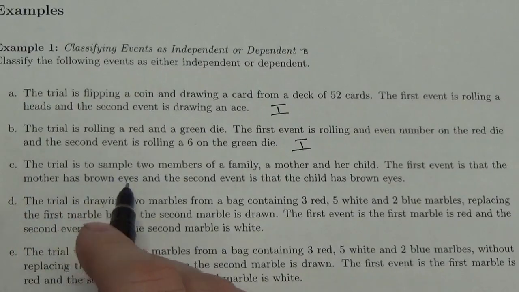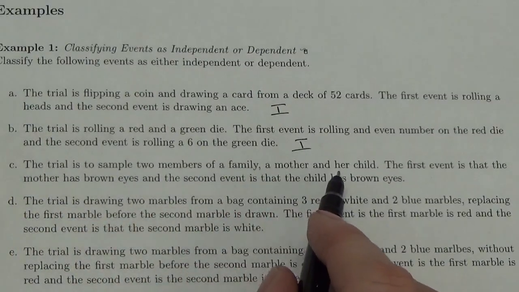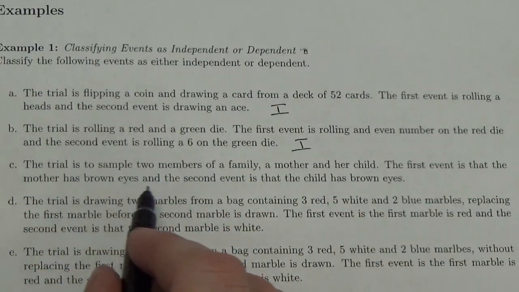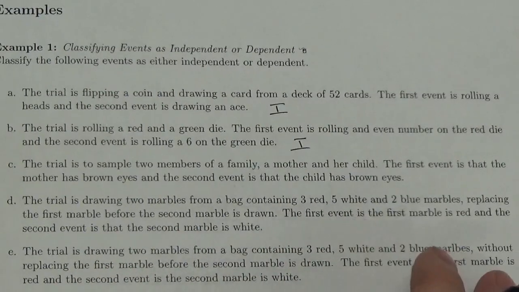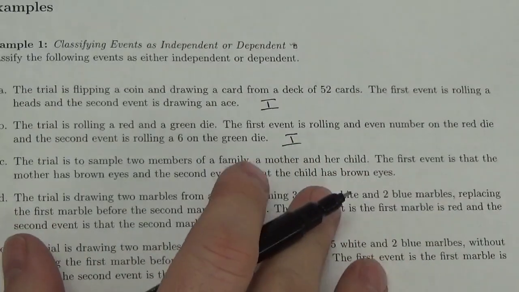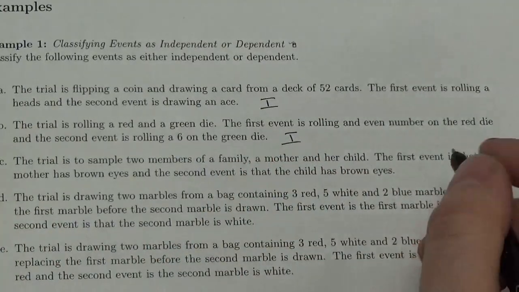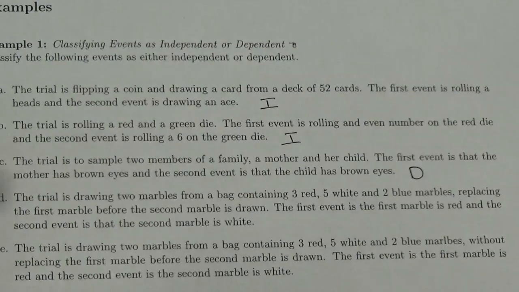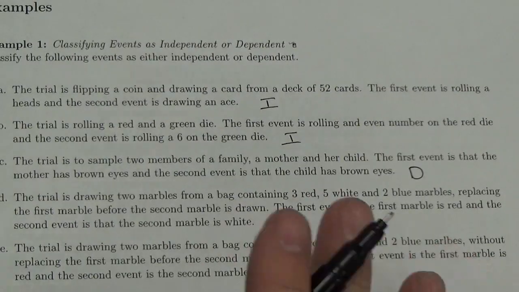The trial is to sample two members of a family, a mother and her child. The first event is that the mother has brown eyes, and the second is that the child has brown eyes. Now, does the eye color of a parent affect the eye color of the child? Yes, it does. Those are dependent. So that's totally dependent.